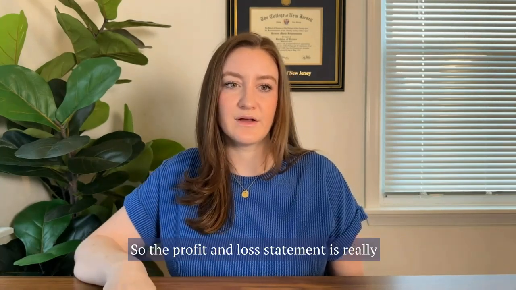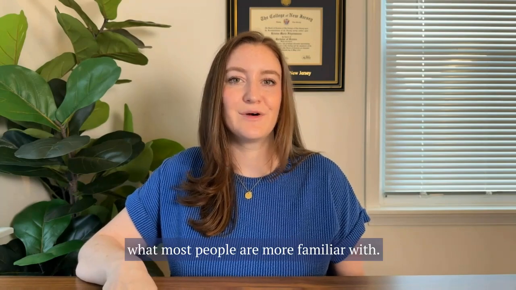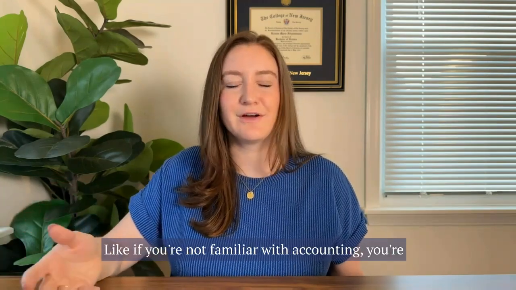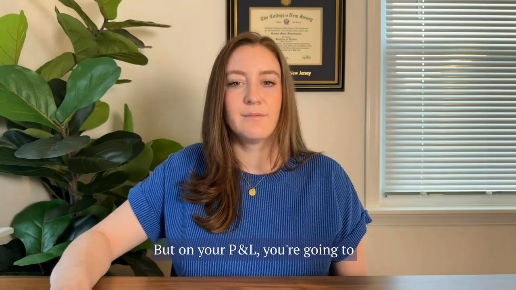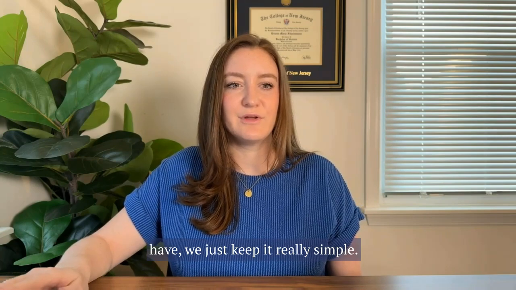So the profit and loss statement is really what most people are more familiar with. If you're not familiar with accounting, you're more likely to be familiar with a P&L than you are a balance sheet. But on your P&L, we just keep it really simple.